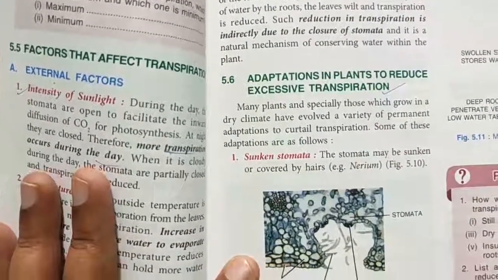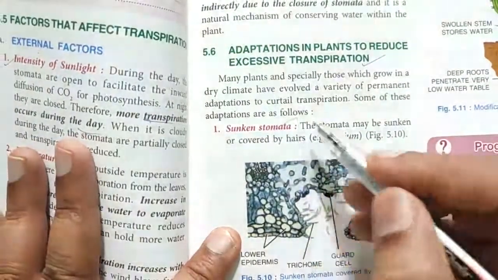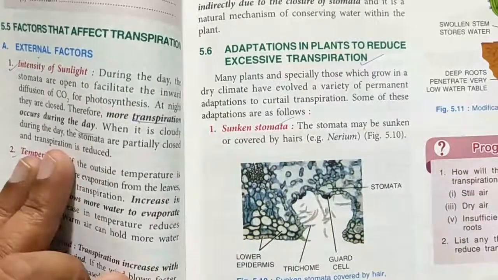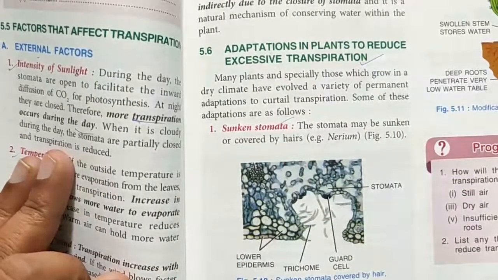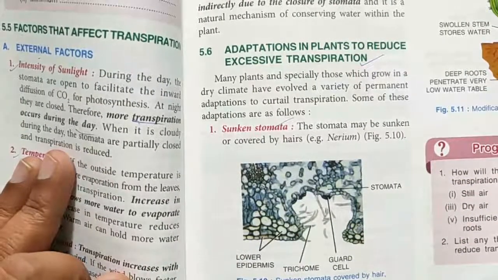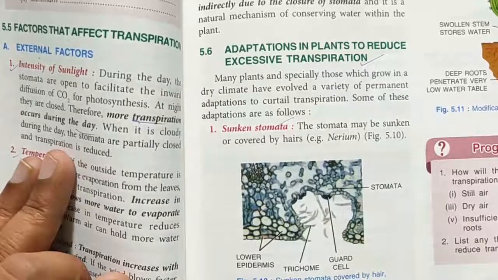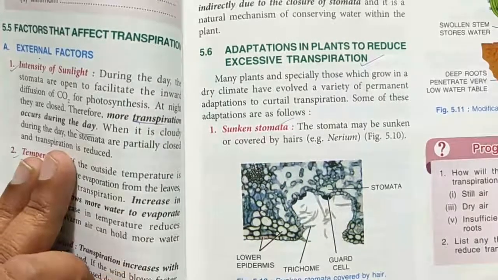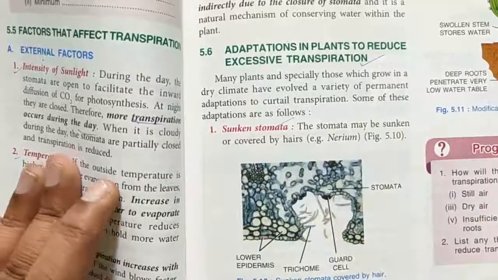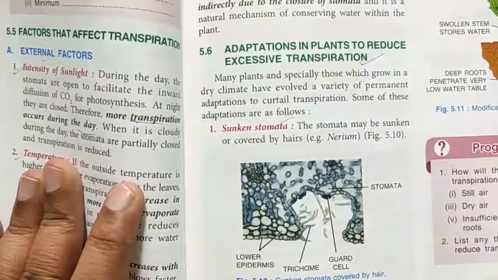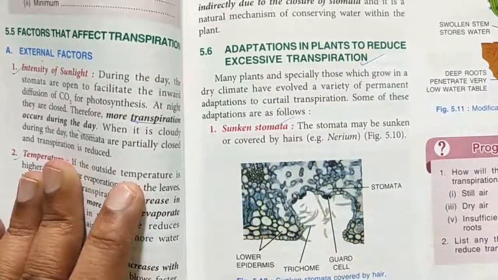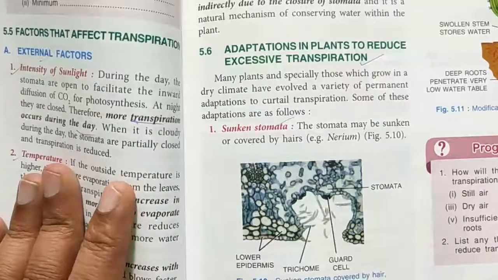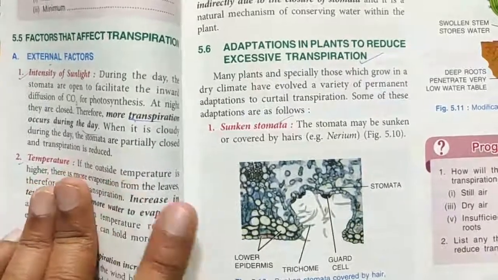The first one is the sunken stomata. That means the stomata are not too turgid. If the stomata are not too turgid, the transpiration rate will go down, because the stomata will not open properly, and since they are not opening properly, the exchange of gases is not taking place, so the rate of transpiration will keep decreasing.